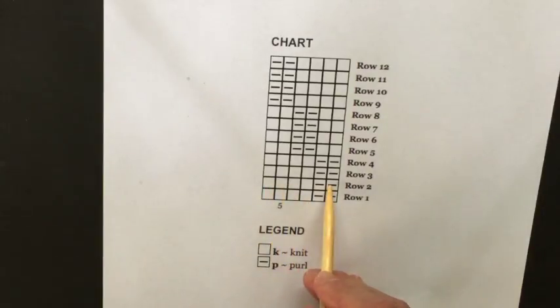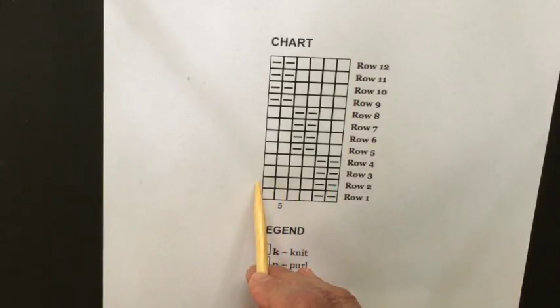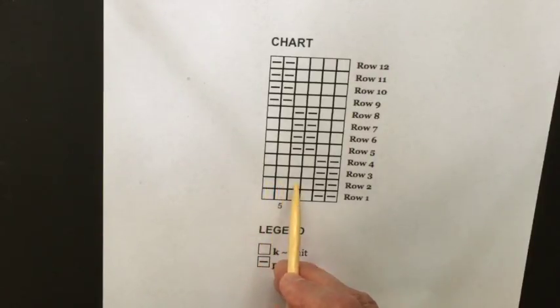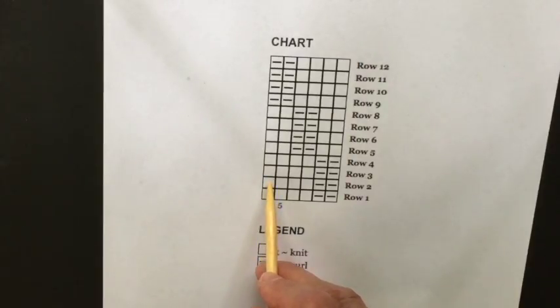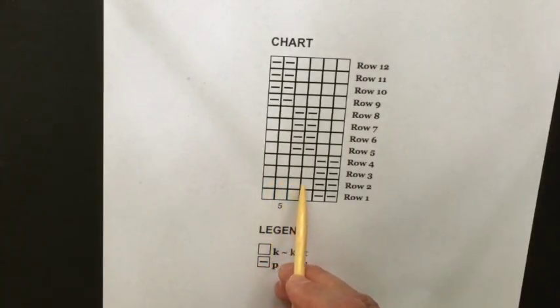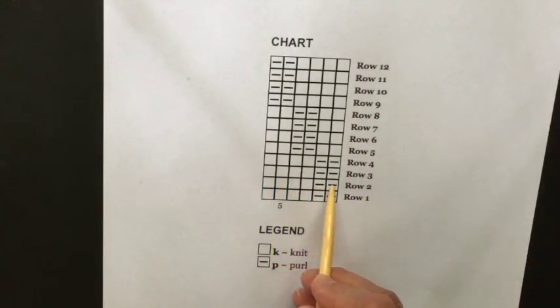The stitches in row 2 would be just the opposite. Instead of knit, knit, knit, knit, which is on the right side, on the wrong side, you have to imagine that they are actually purl, purl, purl, purl, knit, knit.